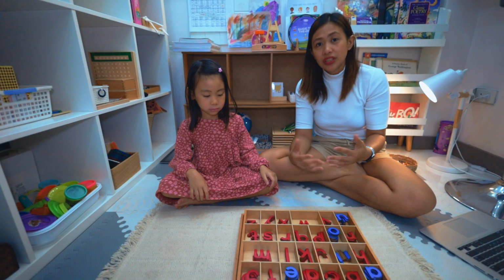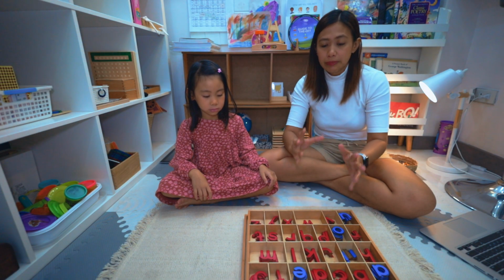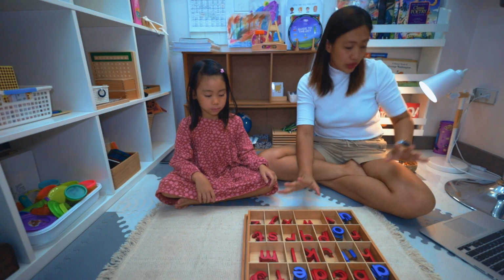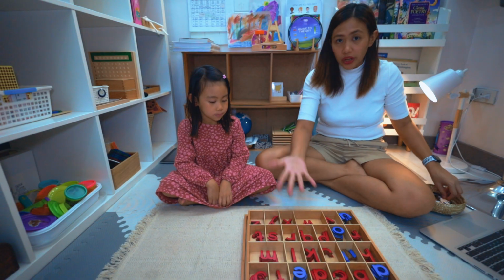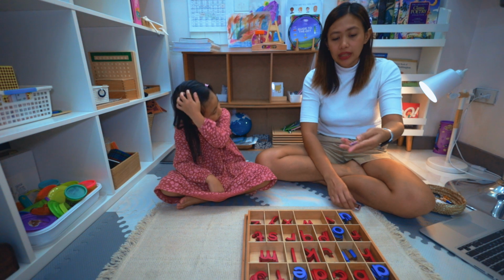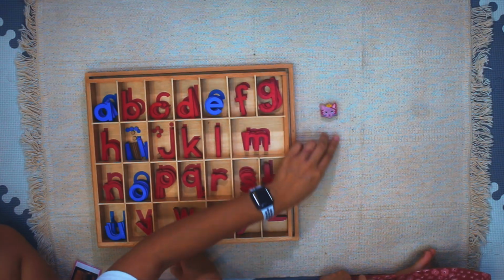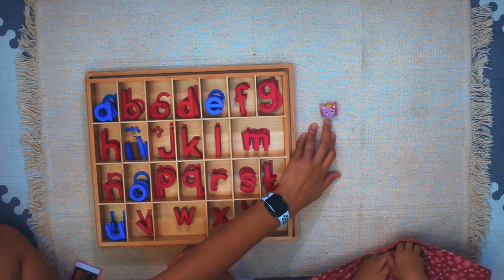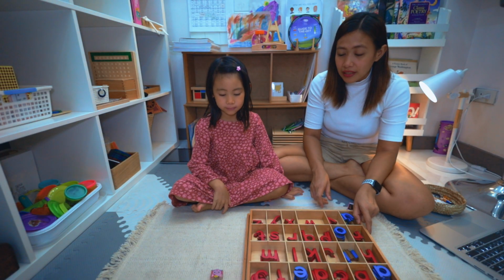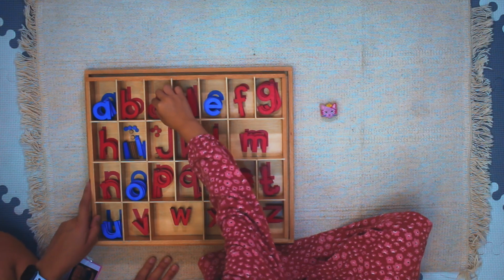Next activity that you can do with this material is you can introduce to your child yung pag-build ng 3-letter word. So, in that activity, you can use their toys or picture card to accompany that activity. So, for example, itong toy ni Kiara. Kiara, this is a cat. This is a cat. What sounds do you hear when I say cat? Cat.